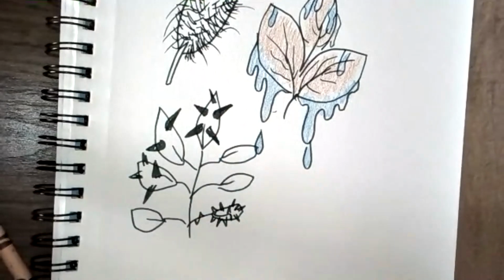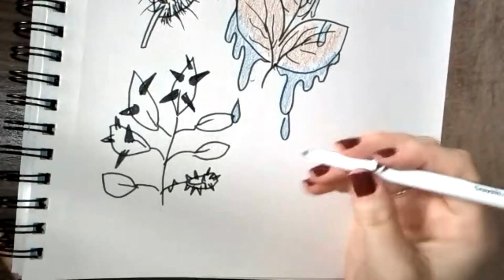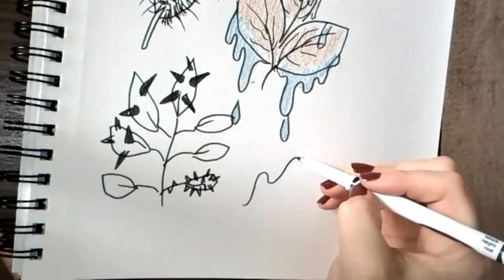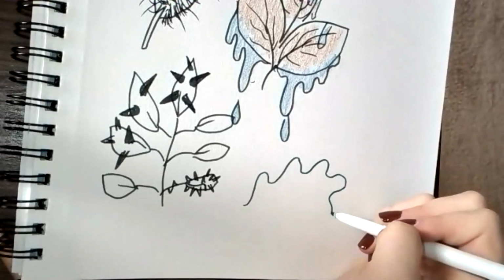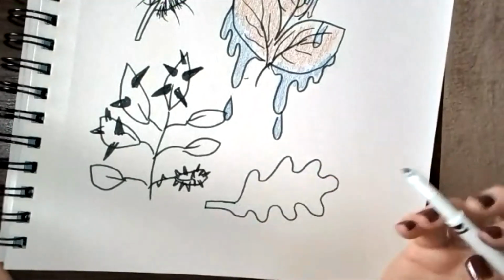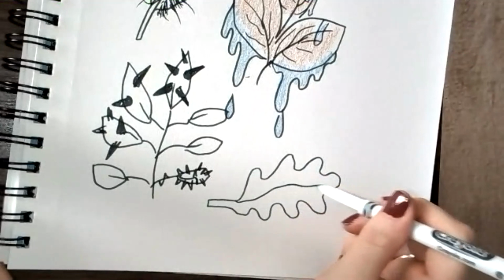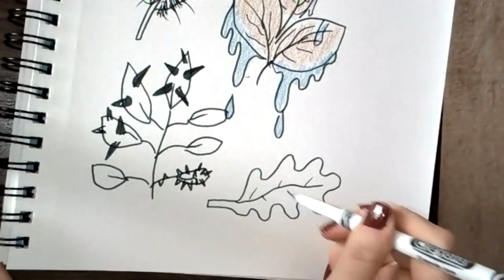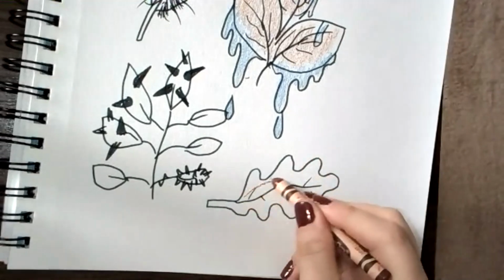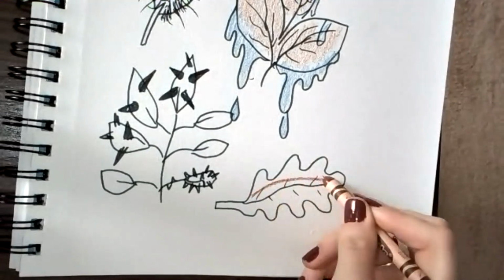Okay, so you could keep making your spiky one, and then maybe I'll do a super smooth leaf right here. Maybe for this leaf, I'll make it kind of a rounded leaf. And maybe I'll make it look smooth by coloring it, but leaving a part white so that it looks shiny.